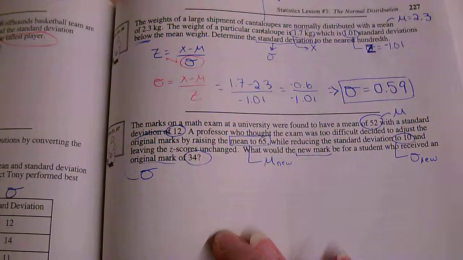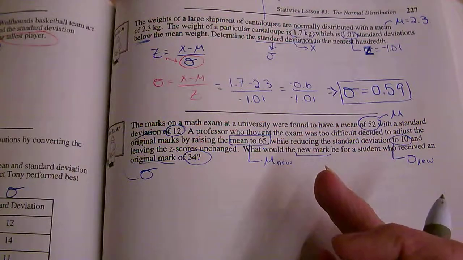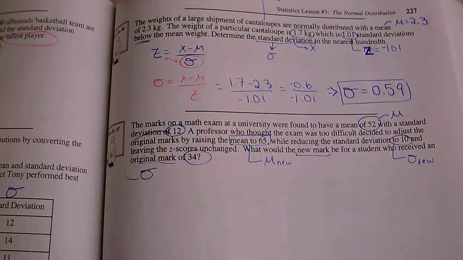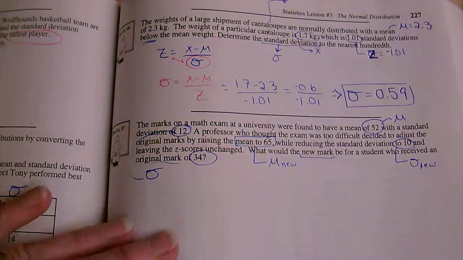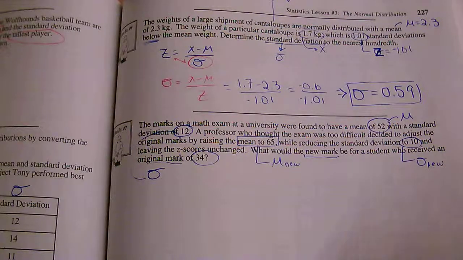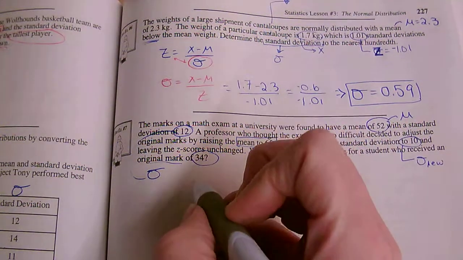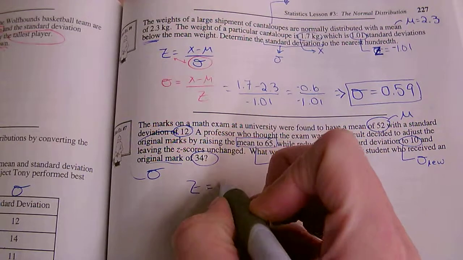Side note, before we get into this, this is called marking on the curve. It's specifically called the curve, obviously, because of the bell curve. So this is something that some universities do. Anyway, for this information, we still want our formula.